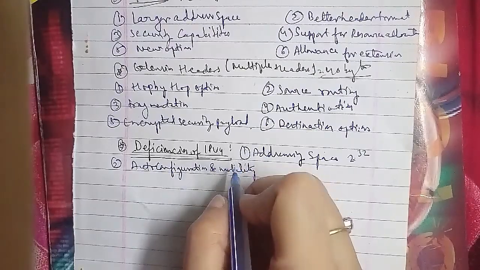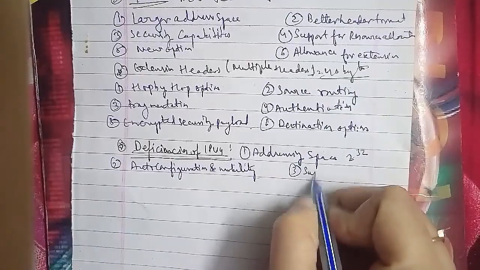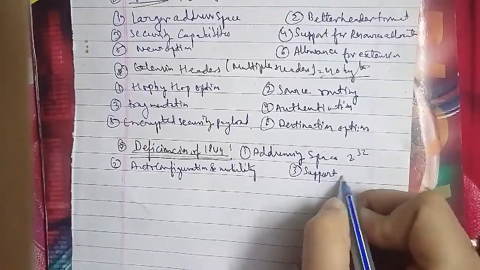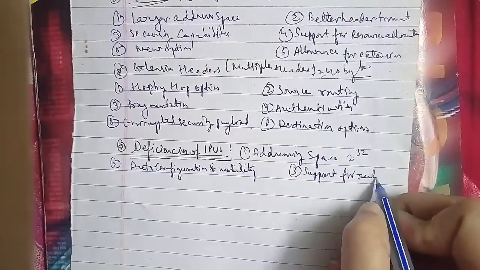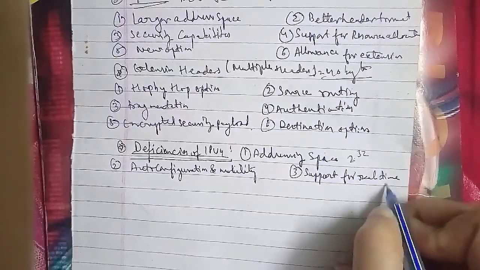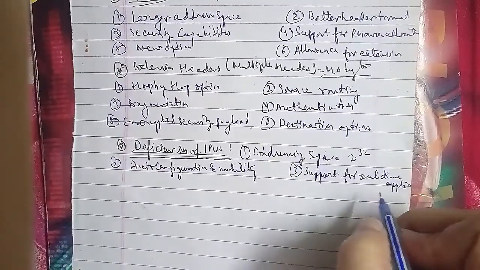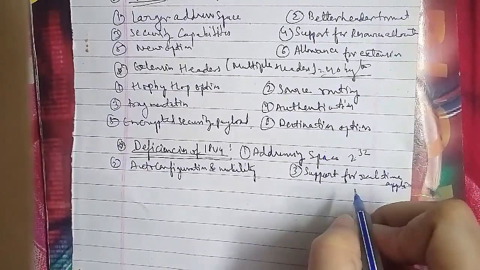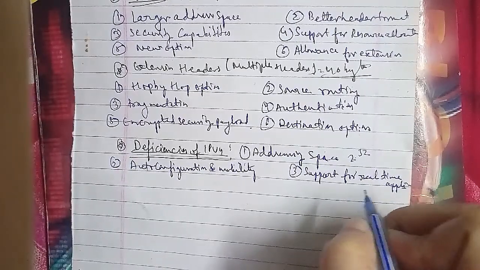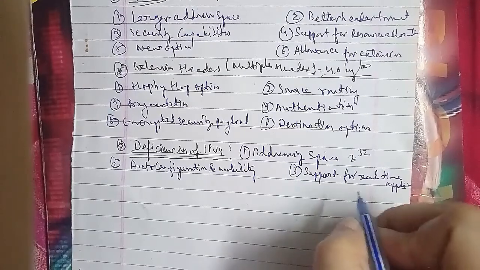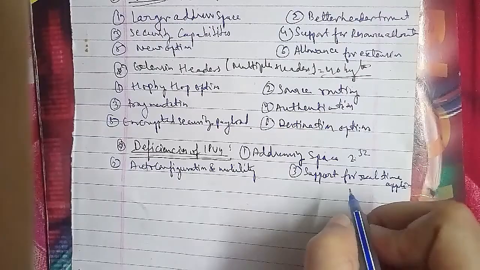The third we have is support for real-time applications. Services such as the transmission of real-time audio and video are becoming common nowadays. IPv4 does not provide ways of managing and reserving bandwidth, which is a drawback for users of real-time services with IPv4.